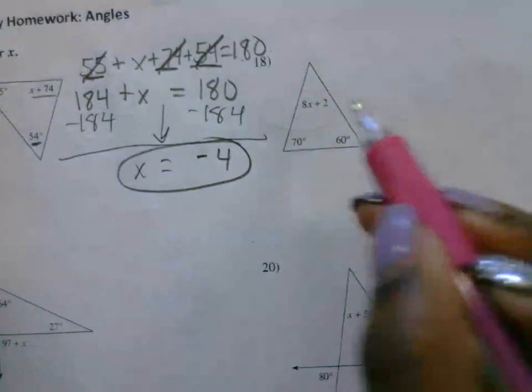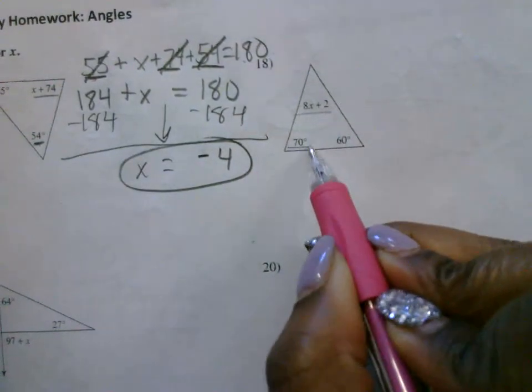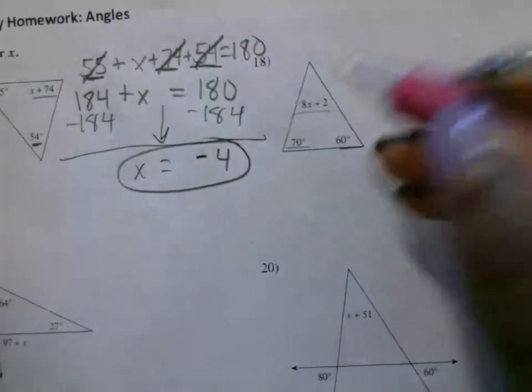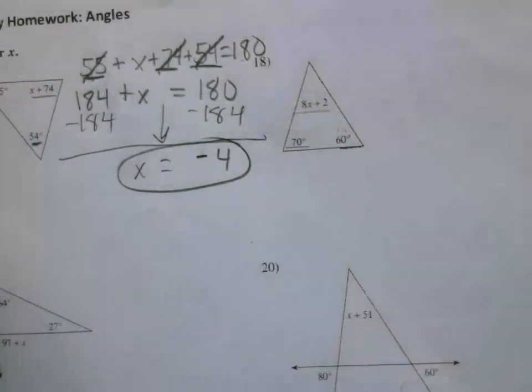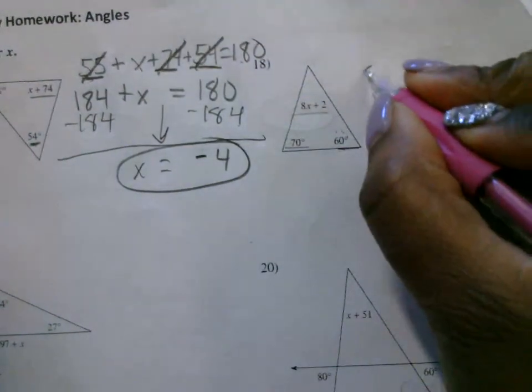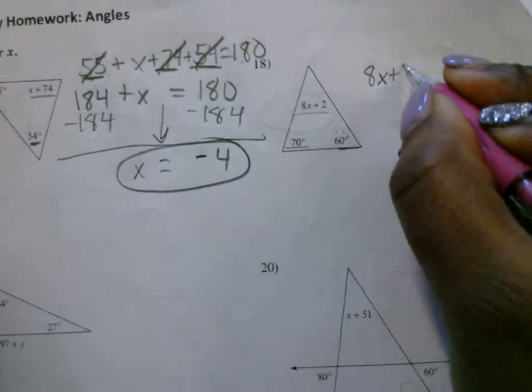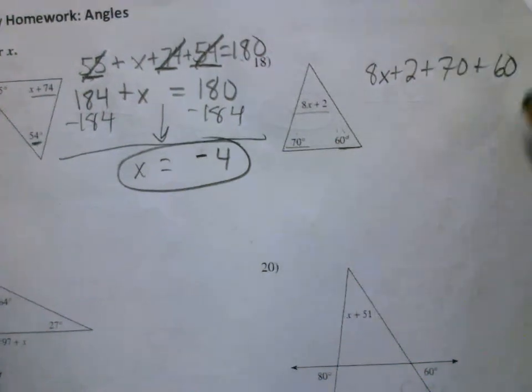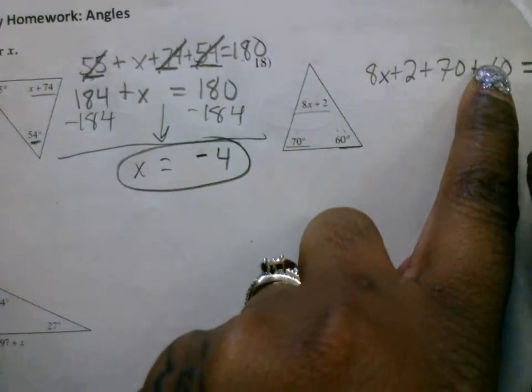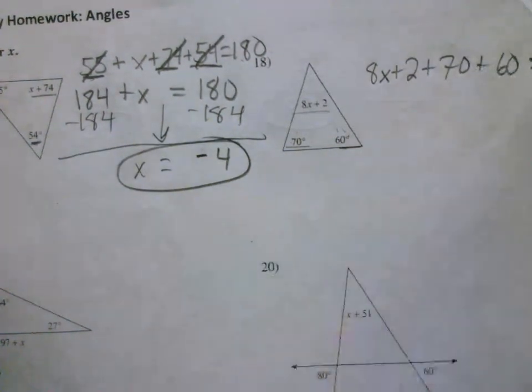We're going to do the same thing here. We add all of these together and set it equal to 180. The degrees within a triangle, all these angles add up to 180 degrees. So that's x plus 2 plus 70 plus 60 is equal to 180.